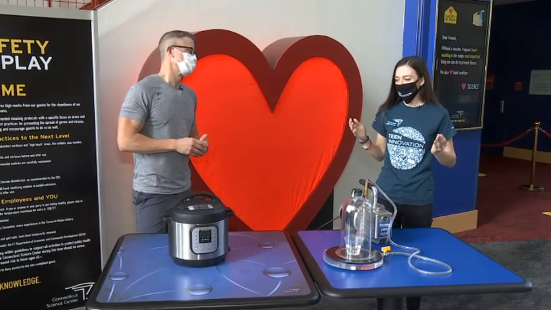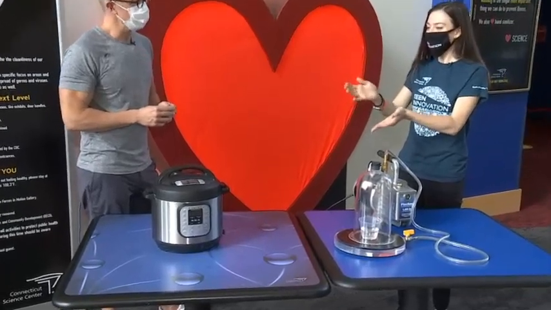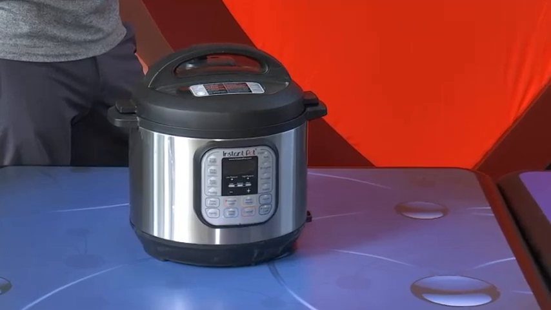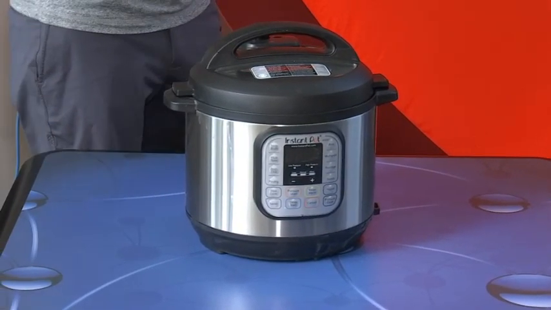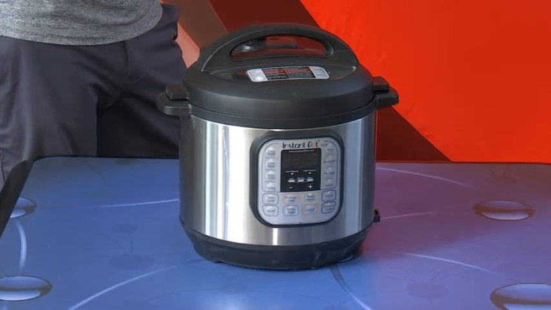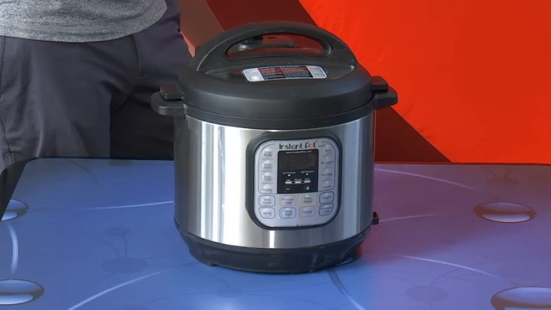So I wanted to talk about something a lot of people have in their homes, which is the pressure cooker. I have a lot of friends who use these for almost every meal. They're pretty amazing because they cook things really quickly. The way they do that is they increase the pressure, which is why they're called a pressure cooker. And when they do that, they raise the boiling temperature.